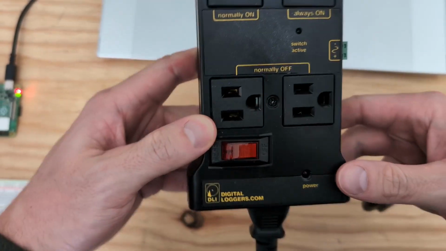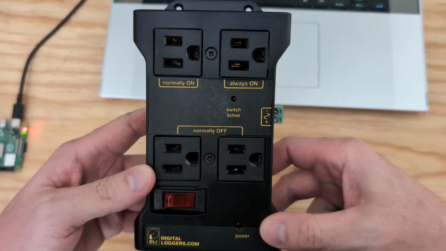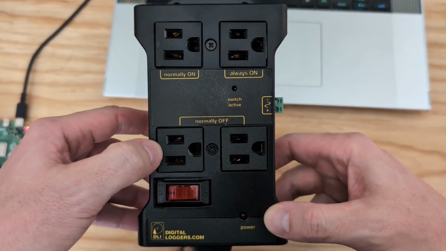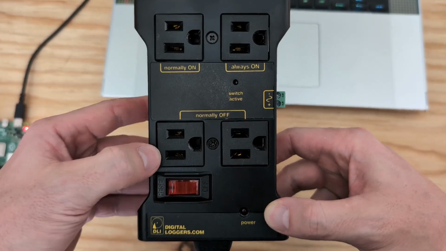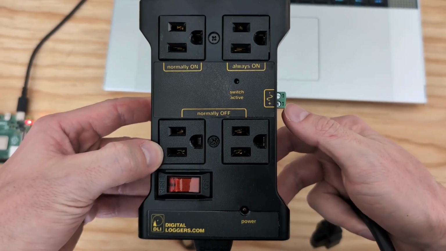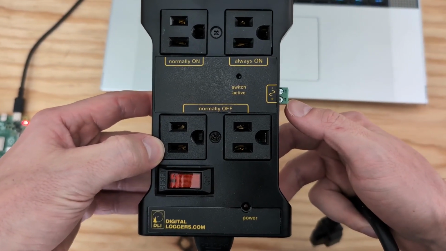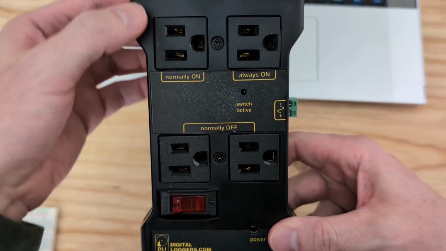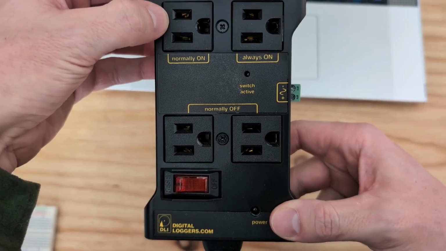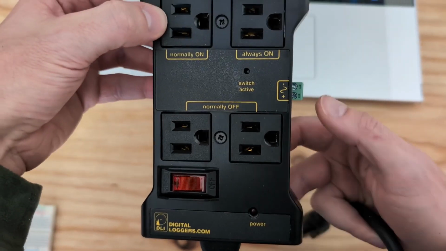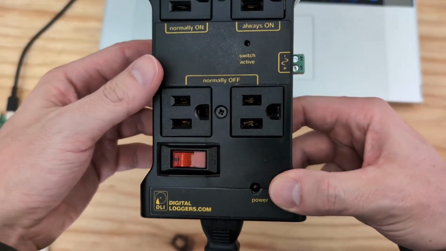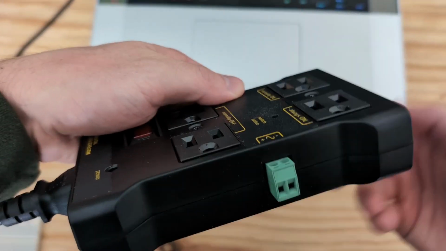There are two that are normally off, and that will turn on when a positive voltage is detected on the input here. We have one that is normally on and will turn off when there's a high input detected, and then we have another that is always on.